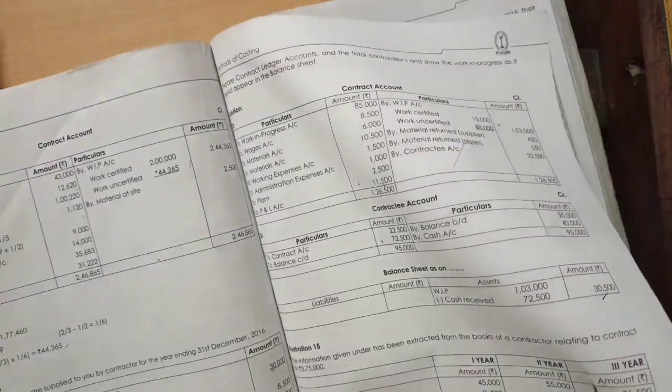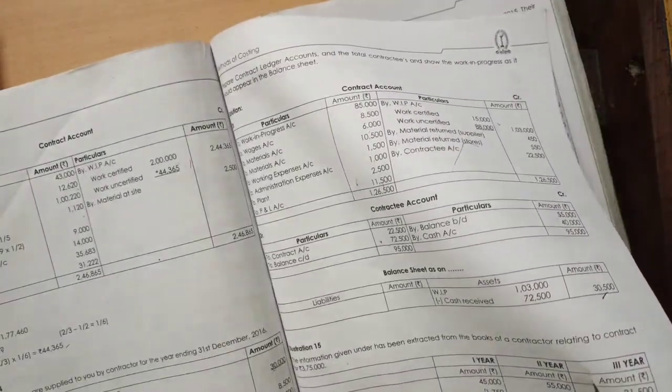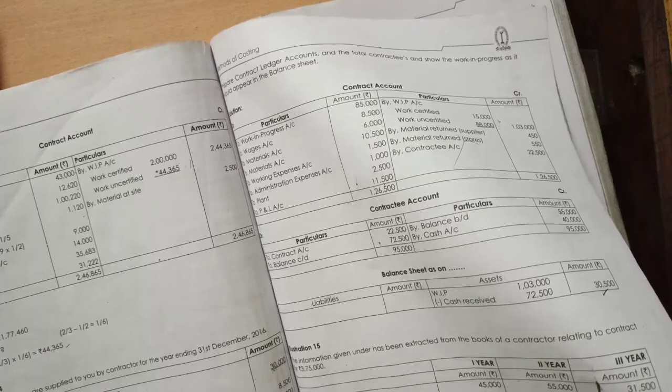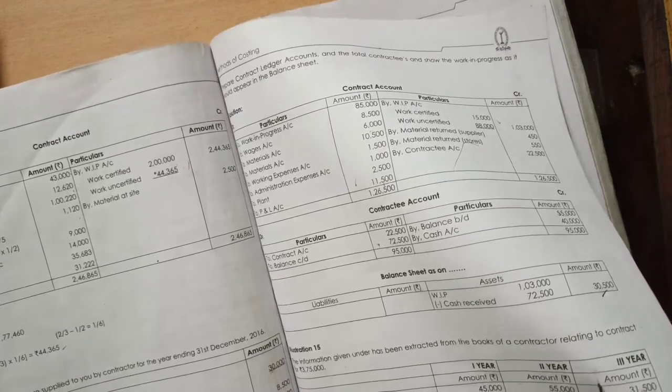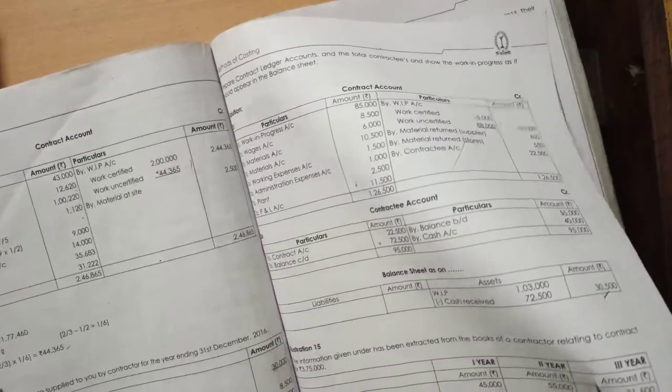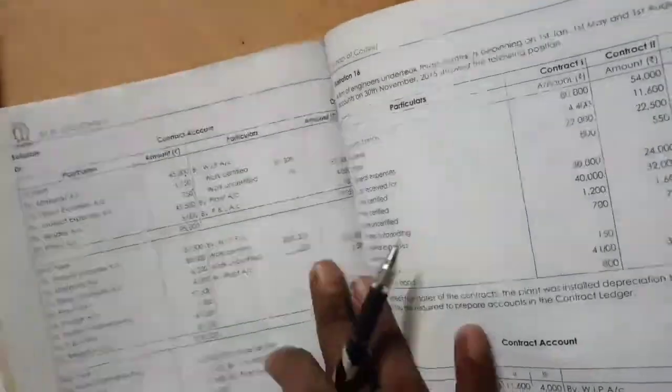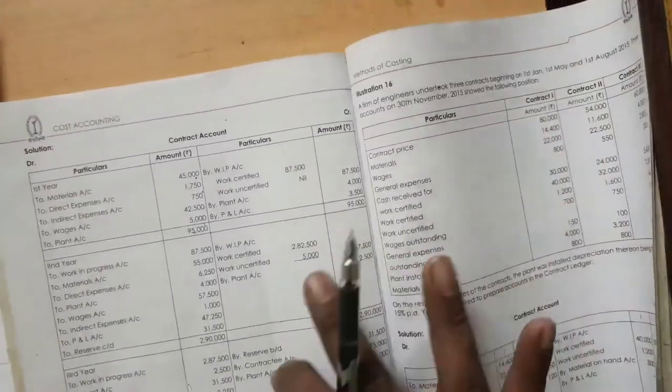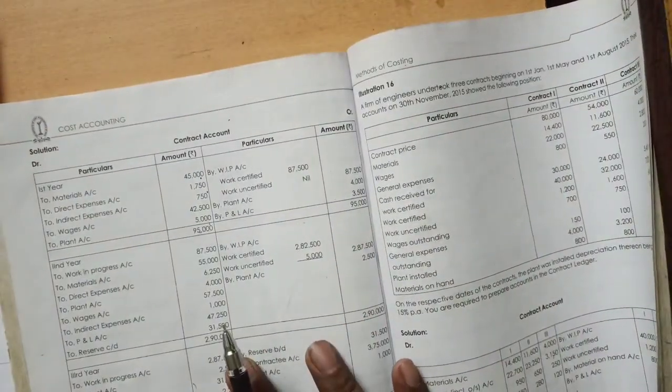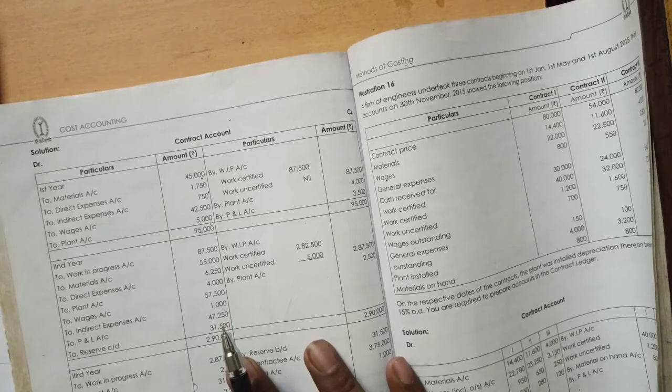It is customary to take 90% in cash of the work certified. Work uncertified is shown. So 95,000 is on the credit side.